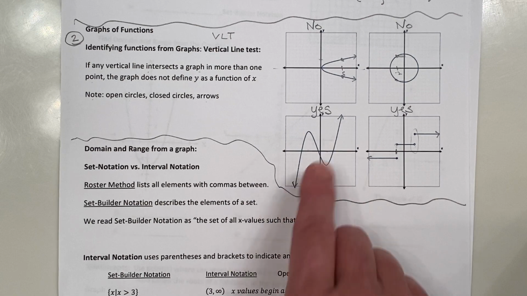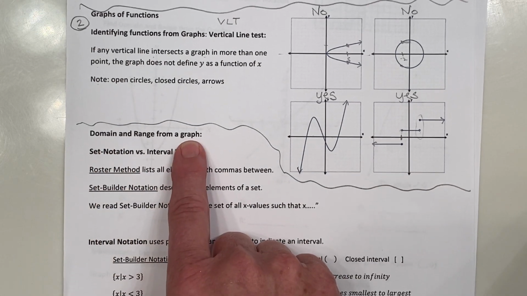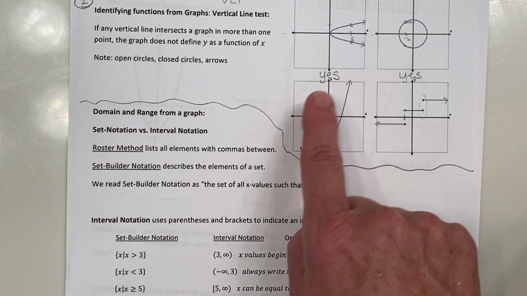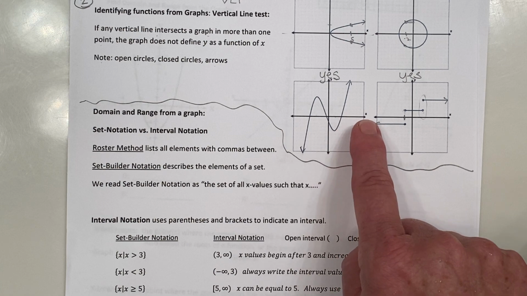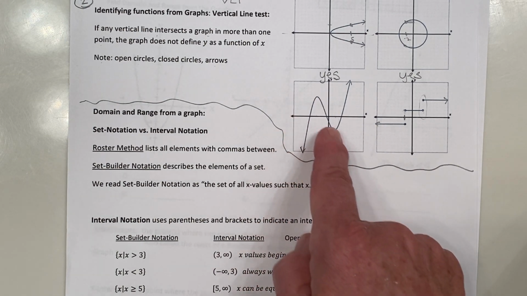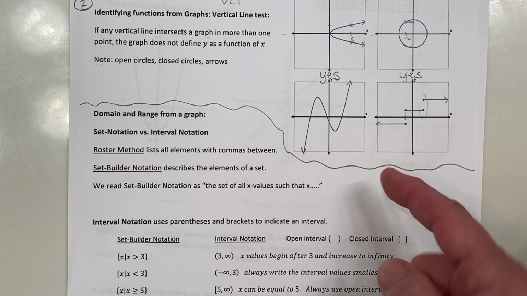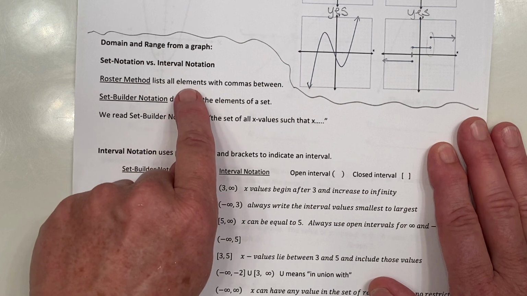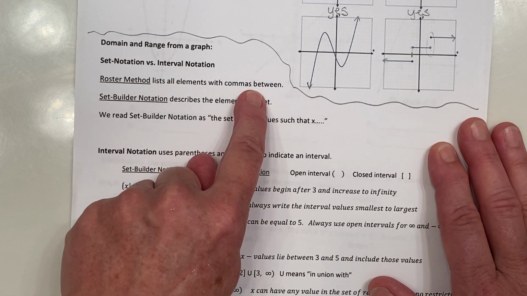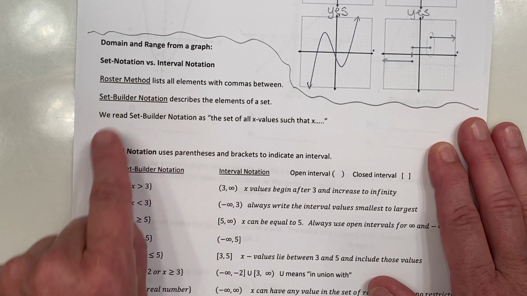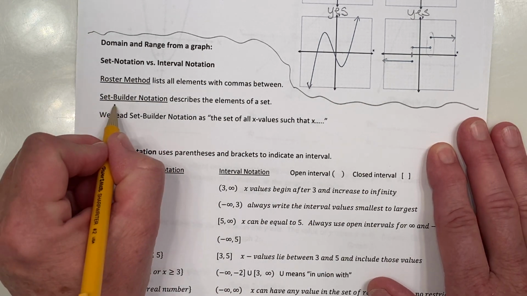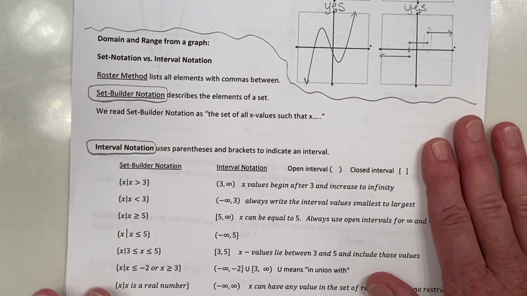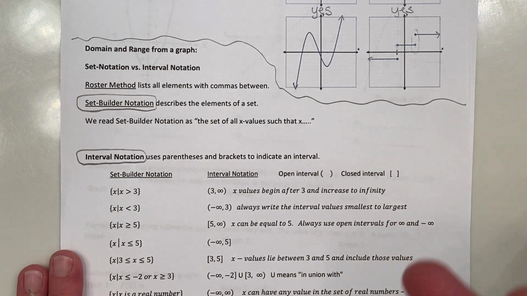It'd be unrealistic. So when we look at domain and range from a graph and we don't have a set of ordered pairs, we don't want to list them. We want a description of what are all the domain values, x values, and what are all the y values of these points on this graph. So we're going to describe that. The way we describe it is, in this case, not the roster method, which lists all the x and y values. We're going to use either set builder notation or interval notation. Both of these notations are used to describe a set of x values without having to list all those x values, which of course would be impossible.